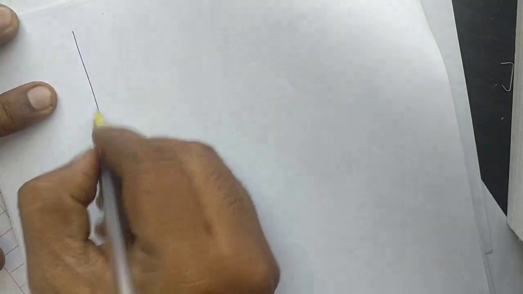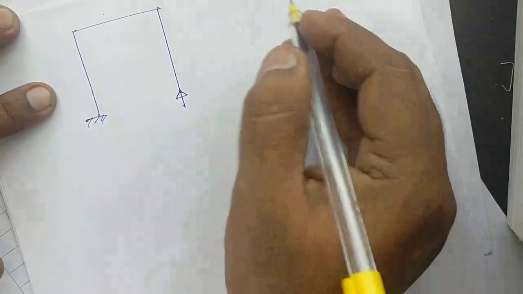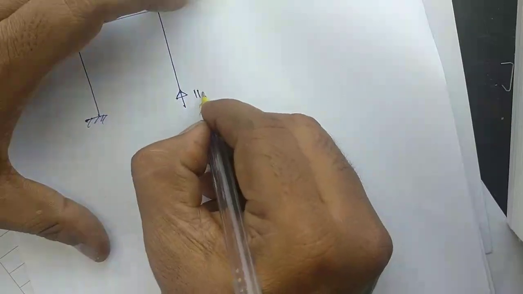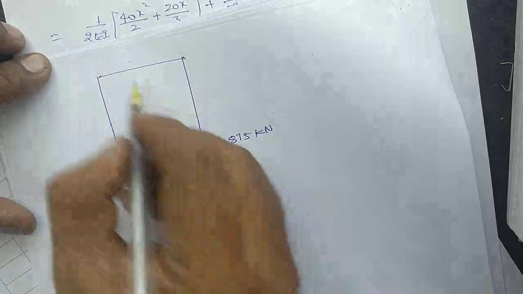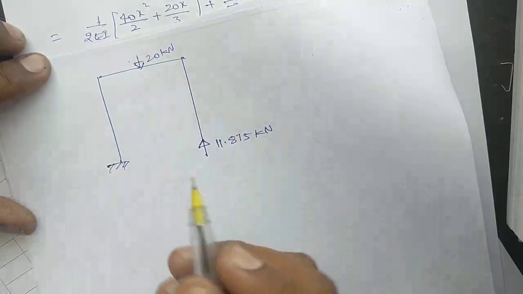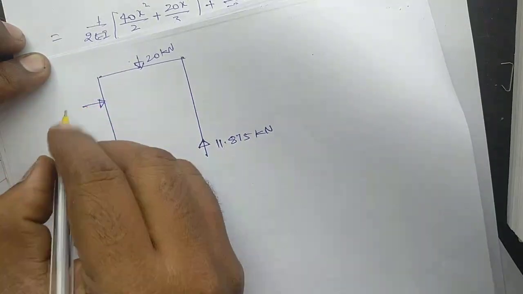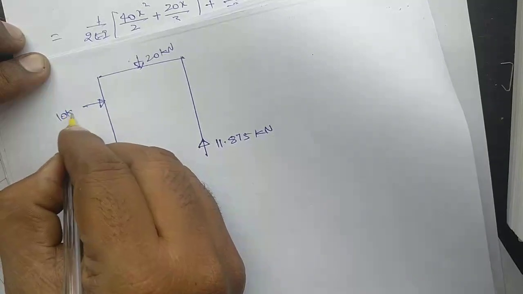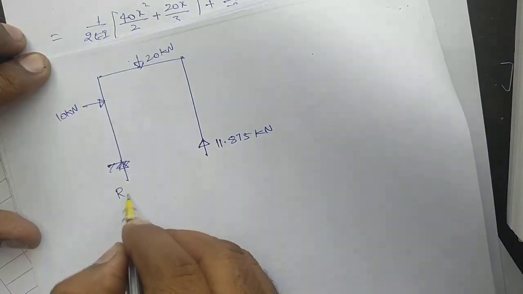Now how to find the remaining forces. We have come to know this force, which is equal to 11.875 kilonewtons. Now at this point we are having 20 kilonewton, and we have here 10 kilonewton. Now we need to find also RA.